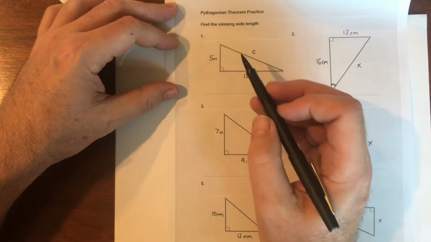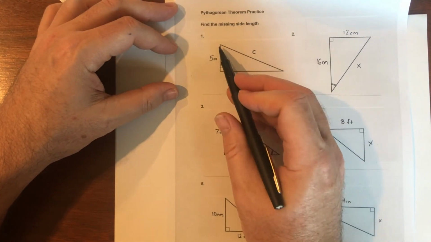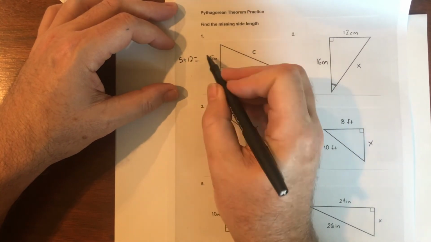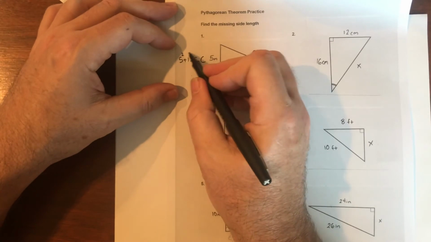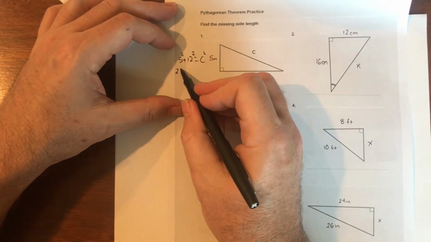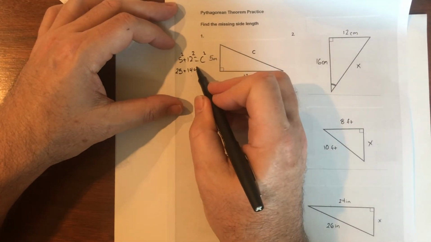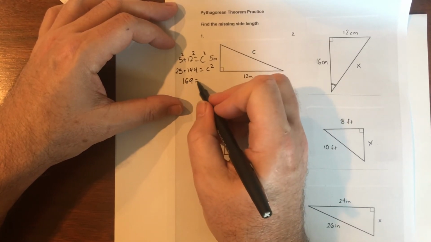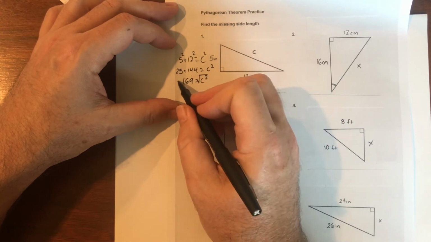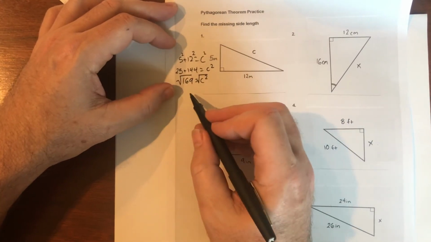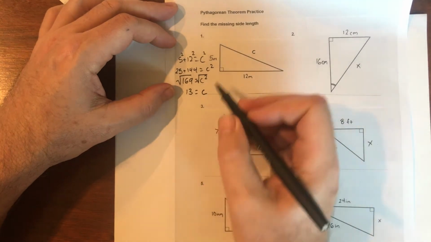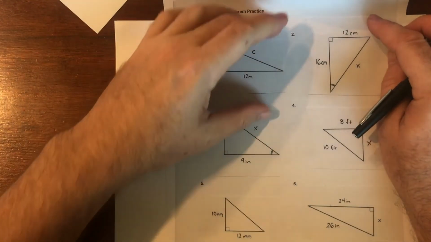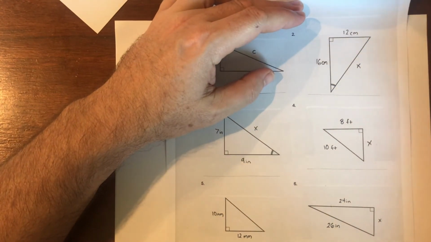Let's just get it going. Number 1, there's my square. Those are my 2 legs. So I've got 5 squared plus 12 squared is going to equal C squared. I square everything. I get 25 plus 144 is going to equal C squared. Add these 2 together, I get 169 equals C squared. Take that square root. I know that is a perfect square. It is 13. And there's my 5, 12, 13 Pythagorean triple.